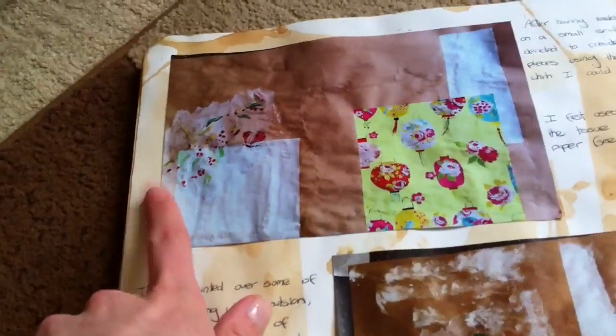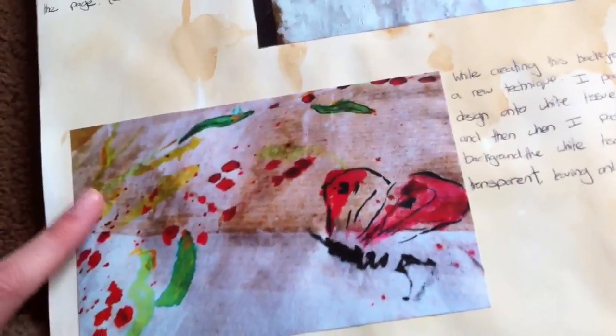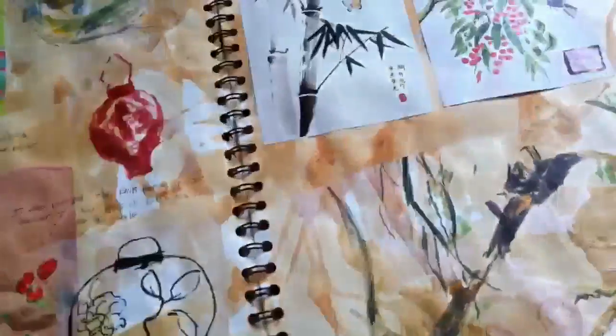What I actually did was I got white tissue paper and painted on it. You can see here, painted on it using ink, and then when you stick it down with PVA, the white tissue paper goes see-through, and so that's how you get this effect. And then these are more examples of backgrounds. So this is all just development, background development.